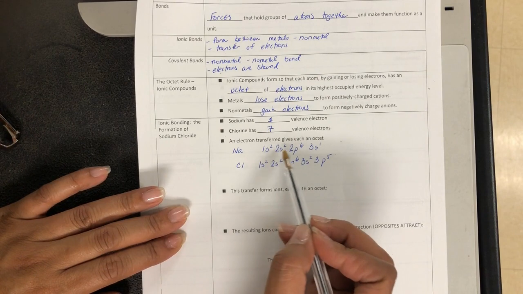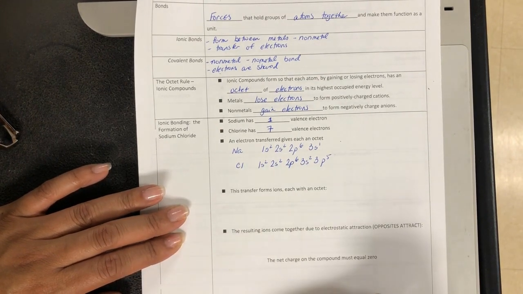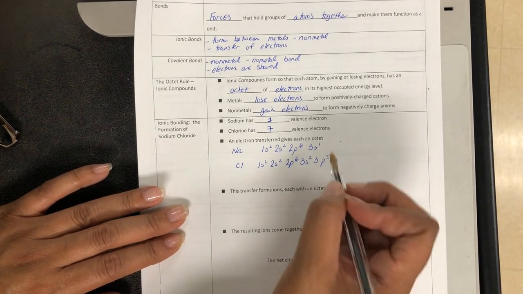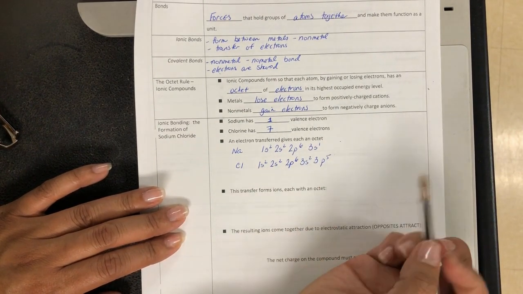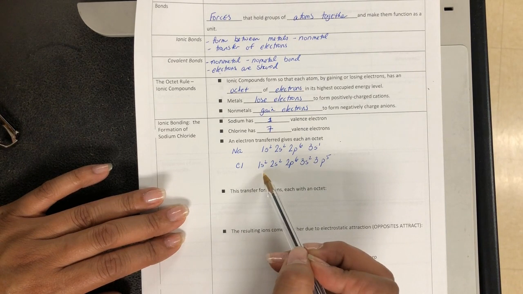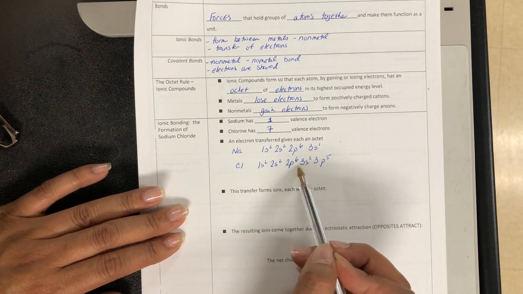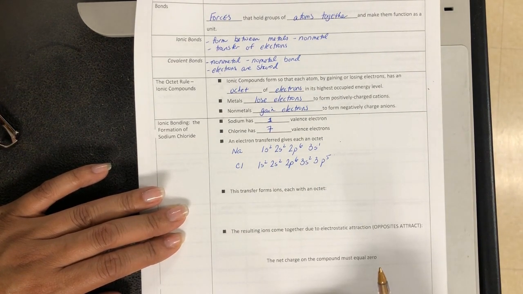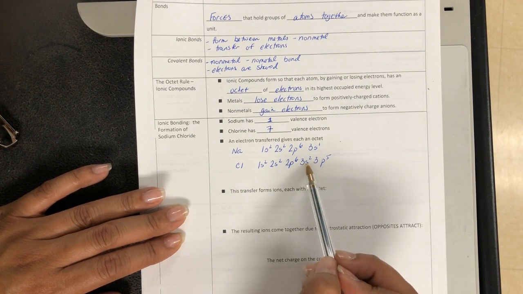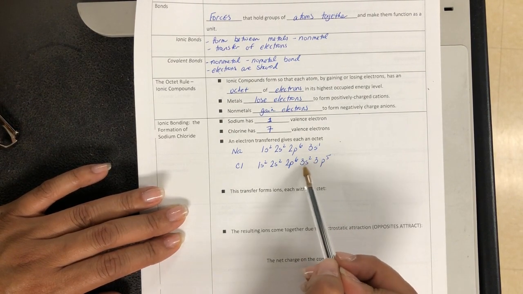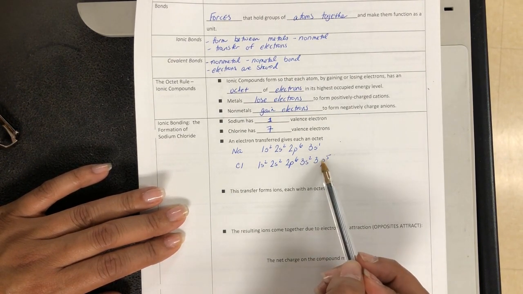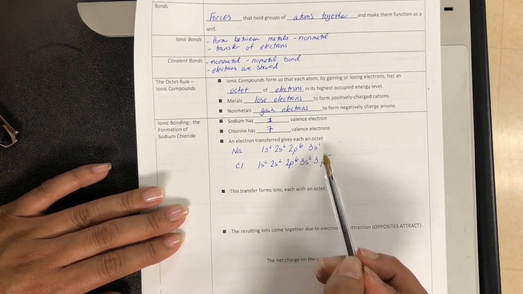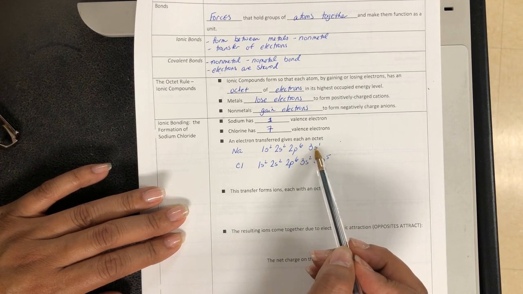Looking at this, what is the outer level for sodium? It's 3s1, so there is only 1 electron on the outer level. The outer level for chlorine is level 3. How many electrons on level 3? You have 3s2 and 3p5, which are both level 3. So 2 plus 5 is 7. So chlorine has 7 valence electrons, and sodium has 1 valence electron.